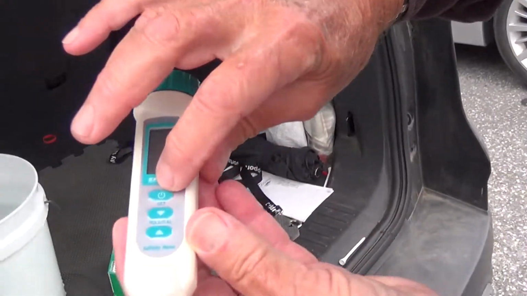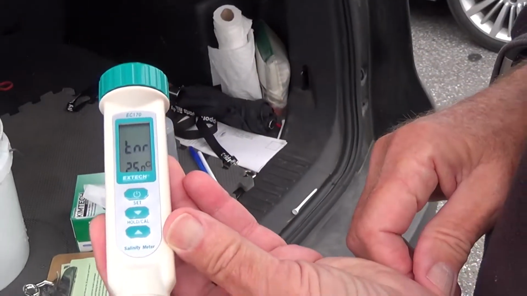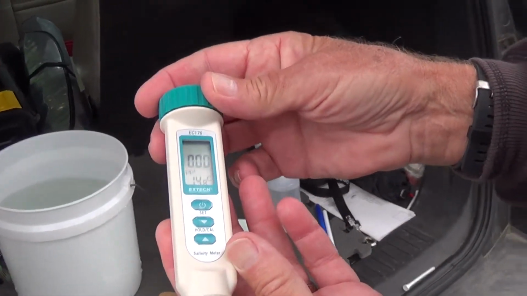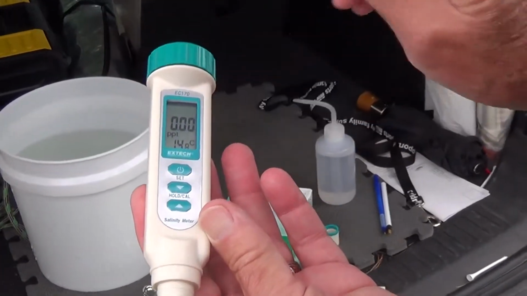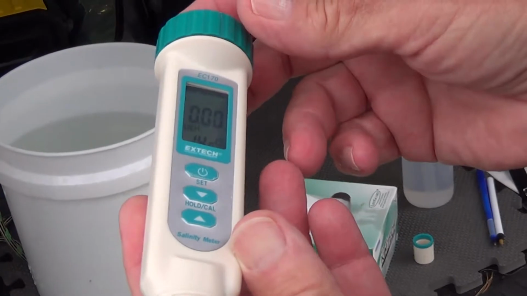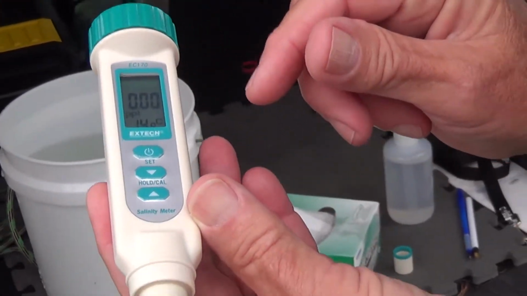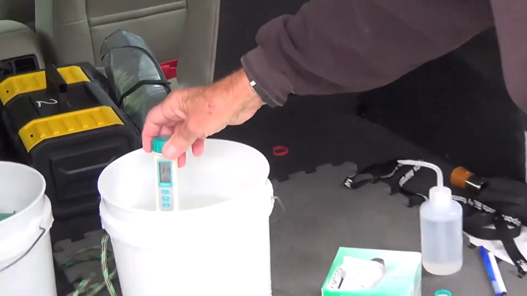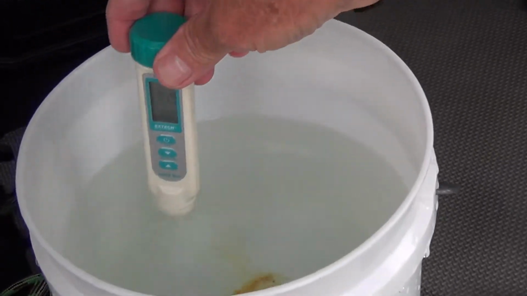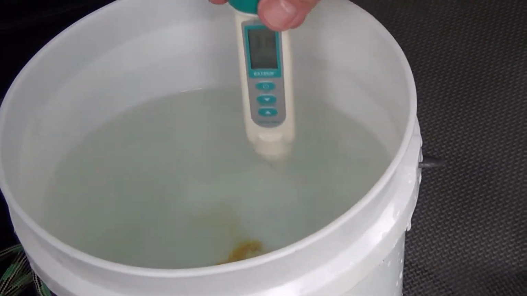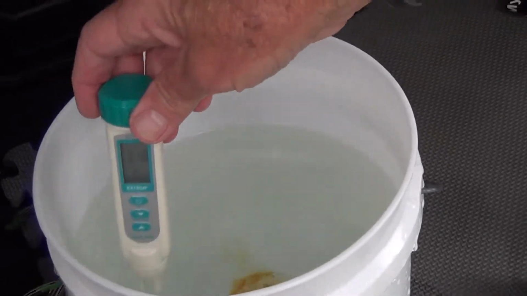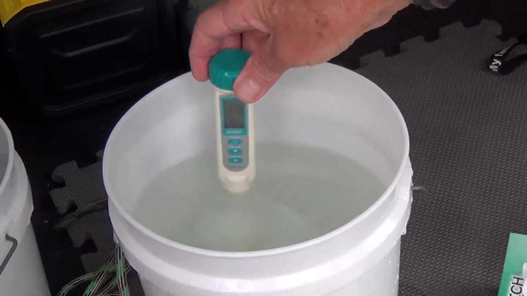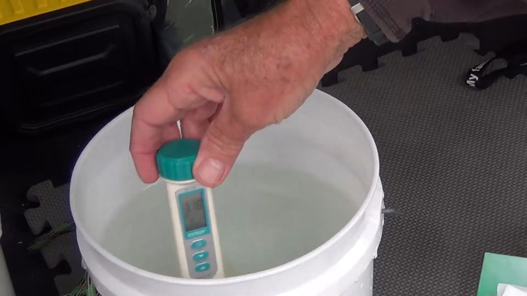and it's this button right here. And you wait for this to stabilize, which doesn't take long. Alright, two readings will occur on this. You'll get salinity, and you'll also get water temperature. Alright, you put it in the water, and just slowly move it around in the water, almost like you're mixing it. Make sure that the probes, the electrodes, are covered with water. You don't want to immerse this, but just enough to cover those electrodes.